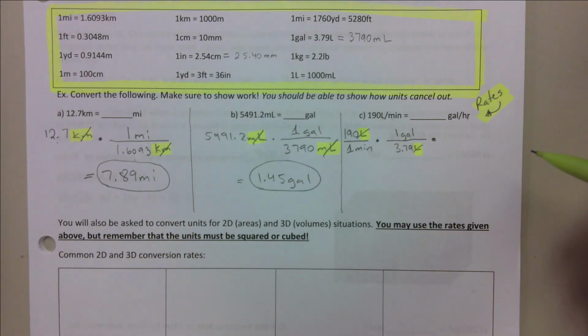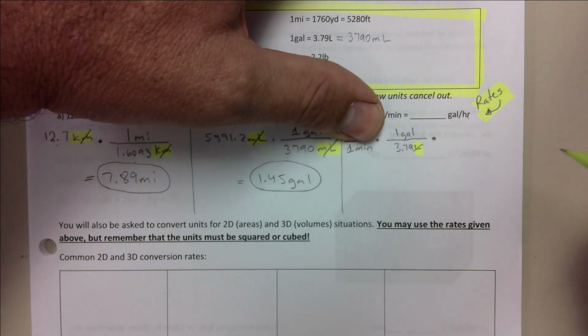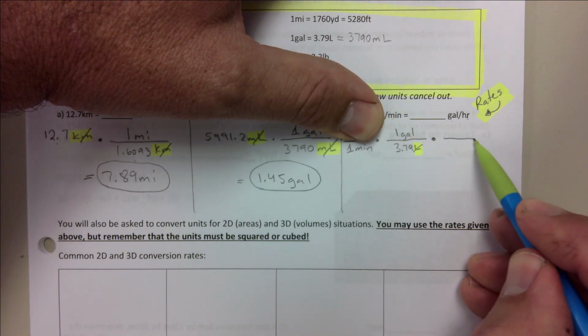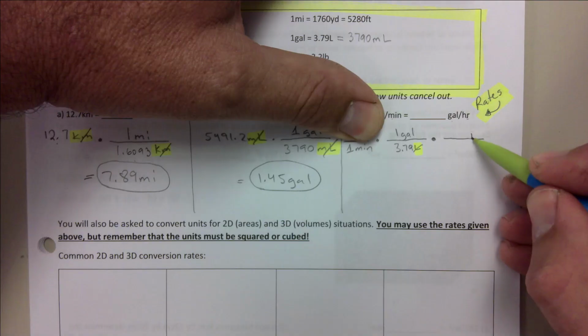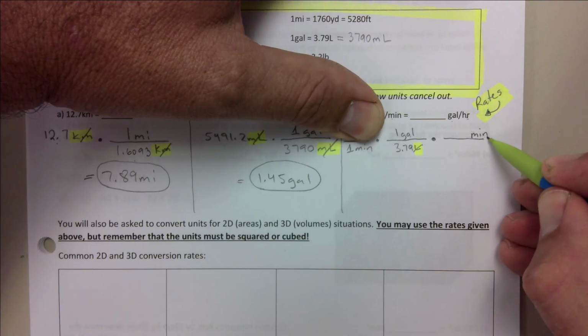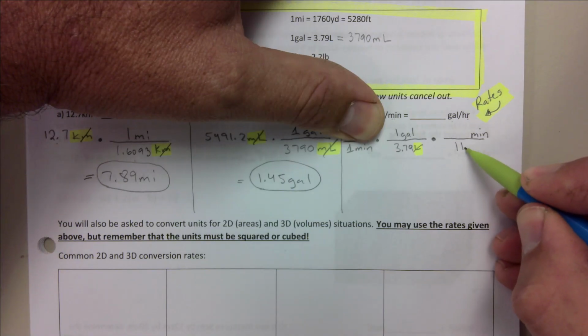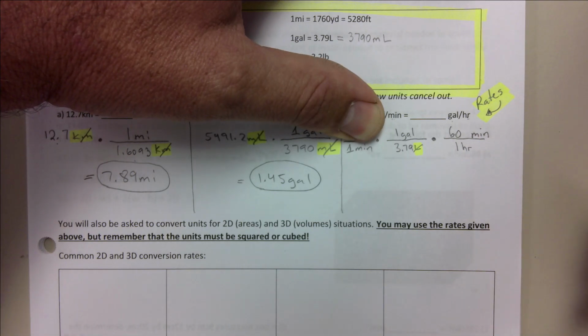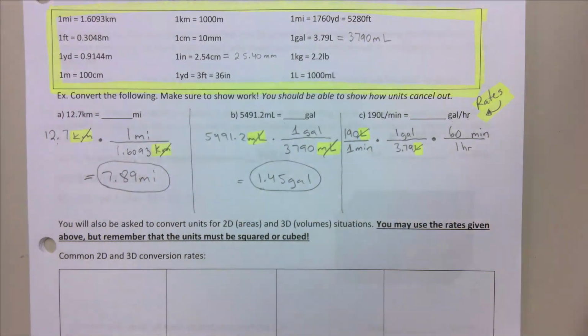Then I go back and I now focus on the minutes. I want to get minutes to hours. So you're going to make sure minutes is in the numerator, and then you're going to think of 1 hour having 60 minutes. Then you can cancel out the minutes.